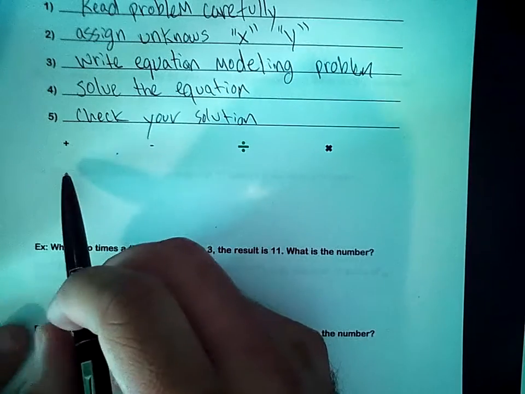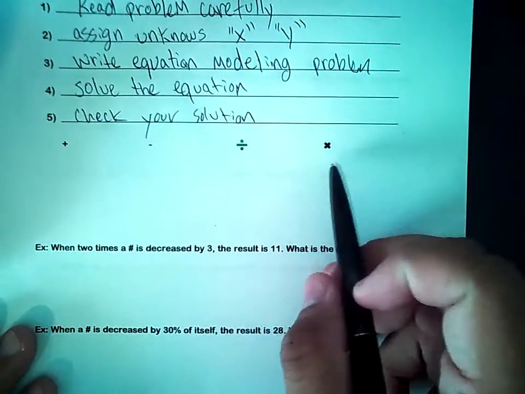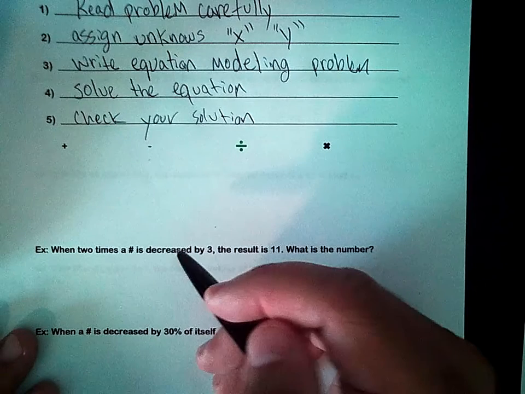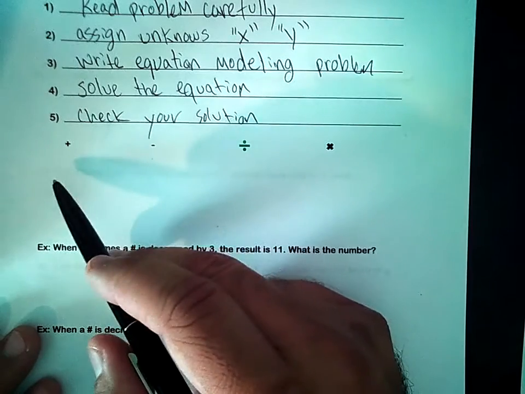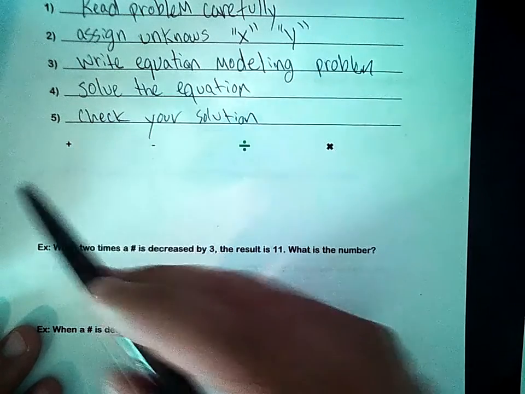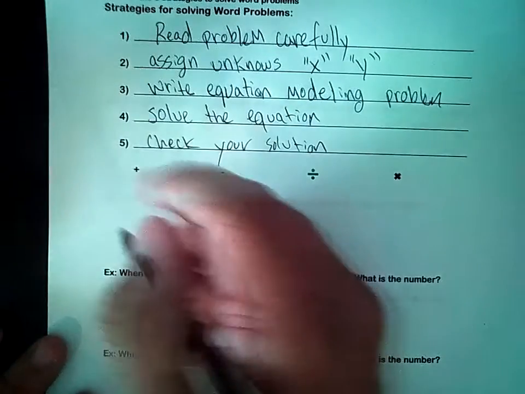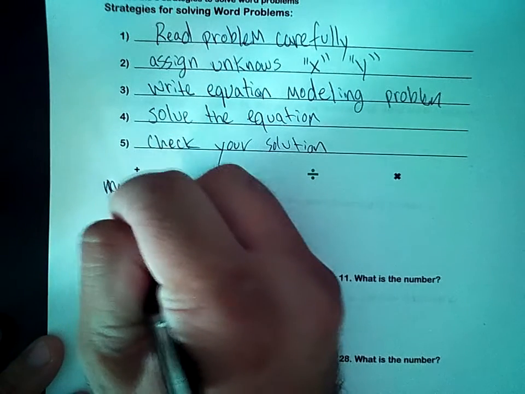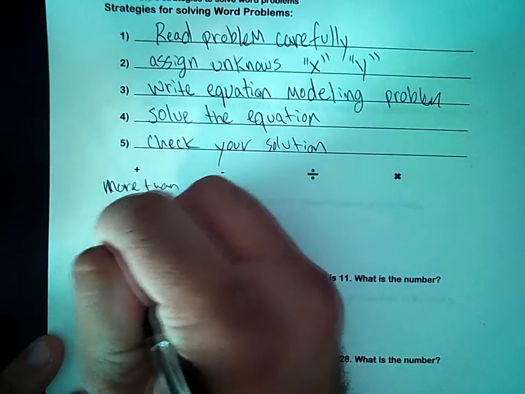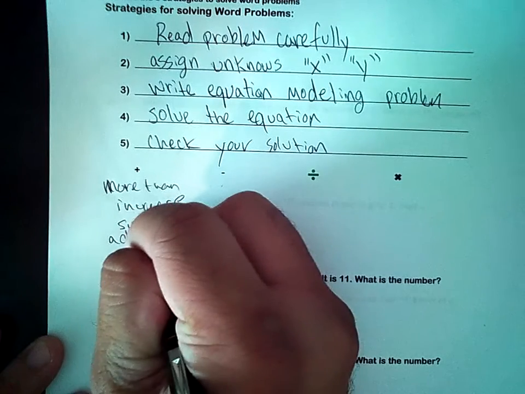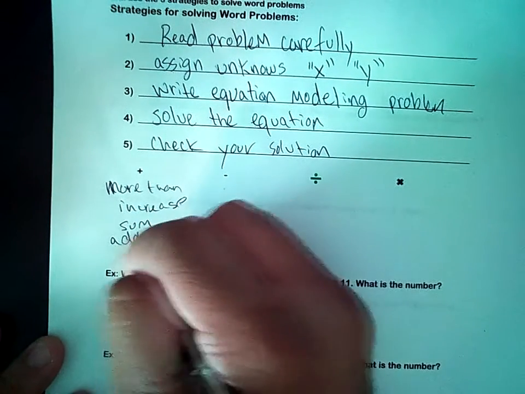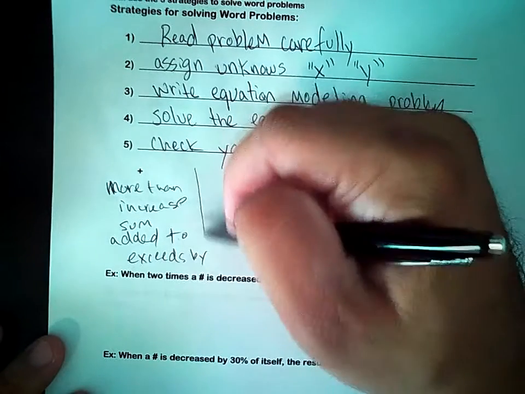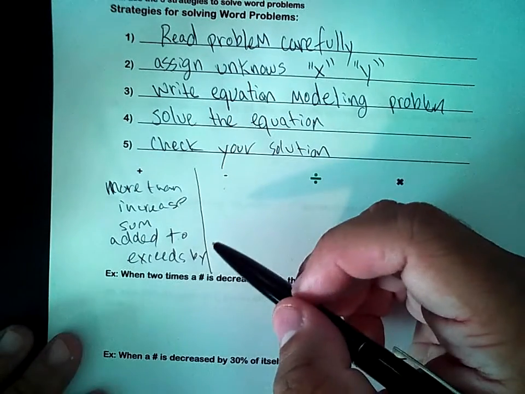Now here, I'm going to write down some words that are commonly used for these operations. So we have addition, subtraction, division, and multiplication. And we'll just write some common words in word problems that signify that you're supposed to use this operation. So for addition, you could have words like more than, increase, sum, added to, or exceed. Exceeds by. So these are words that usually signify you're going to need to add.